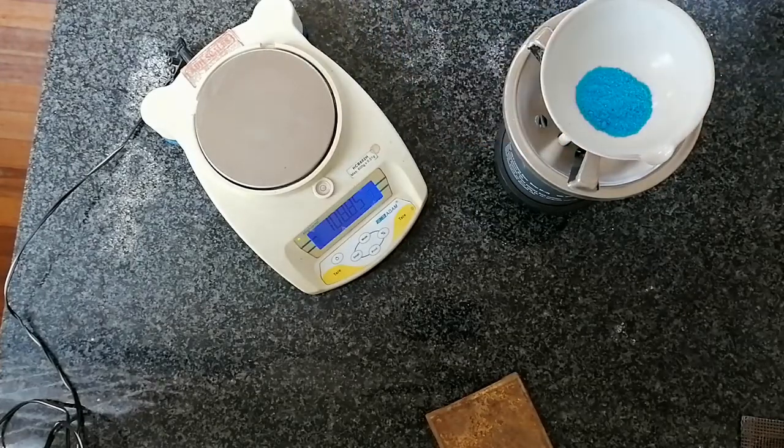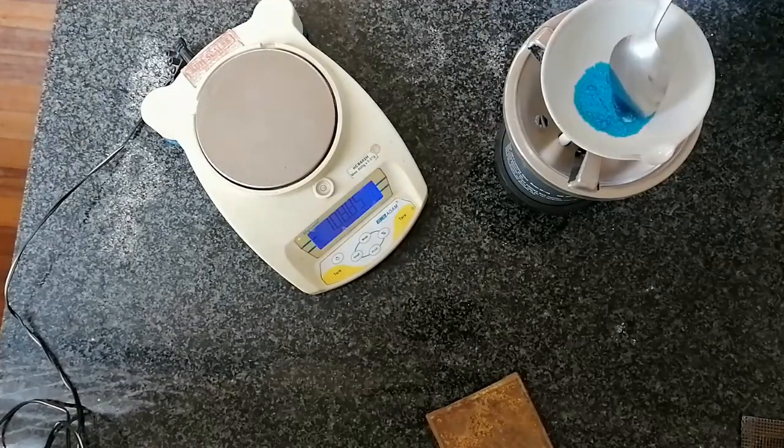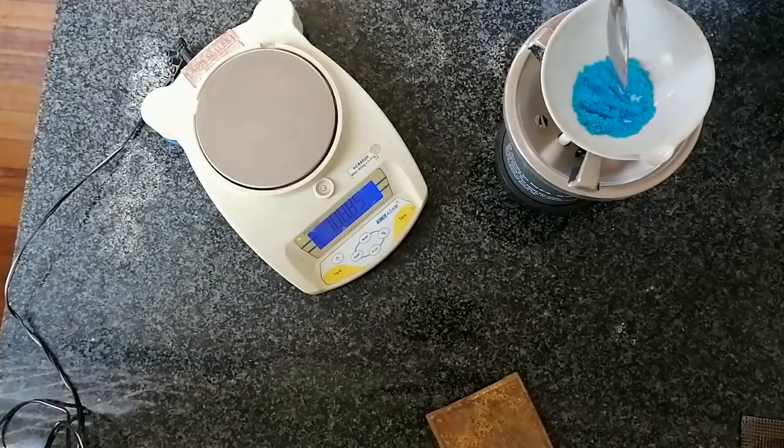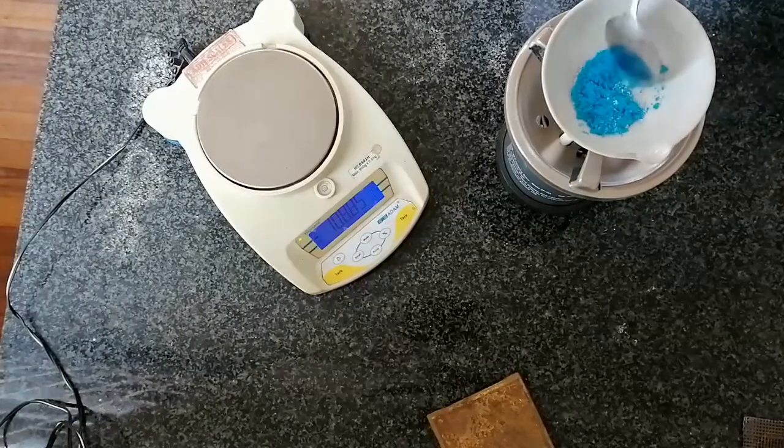The heat from the burner is going to break the chemical bonds between the water molecules and the copper and oxygen elements. This will cause the water molecules to then evaporate off into the atmosphere, leaving behind a simpler compound. As that process occurs, we should see a change in color of the copper sulfate.